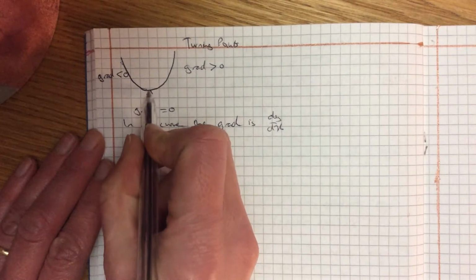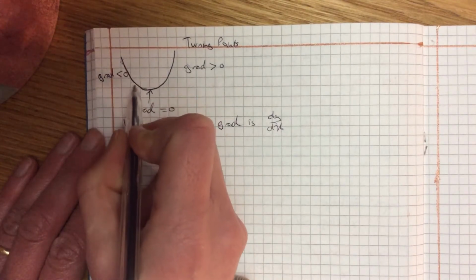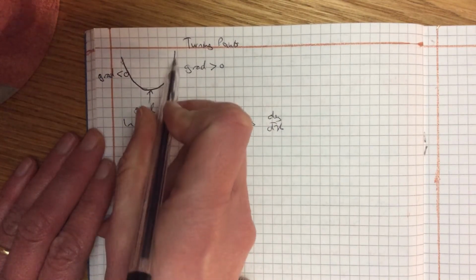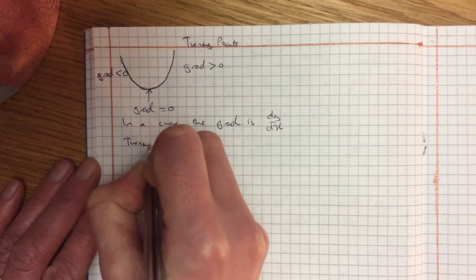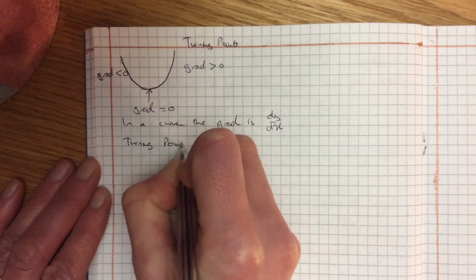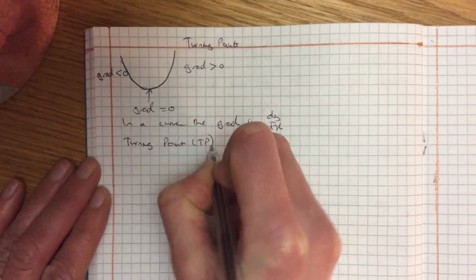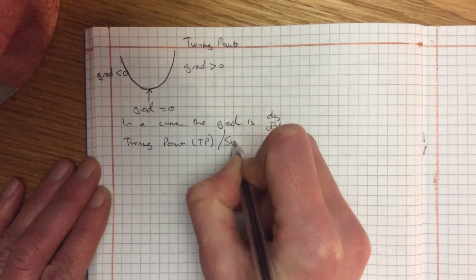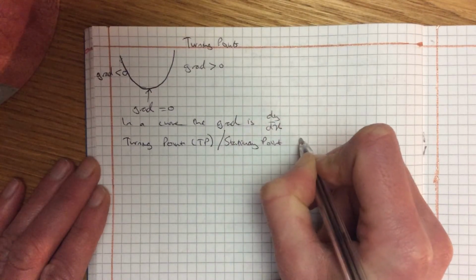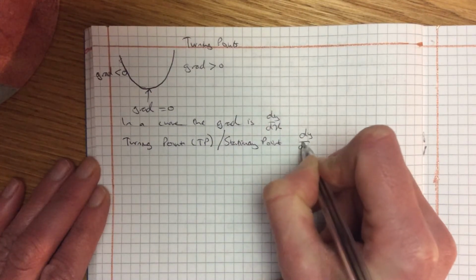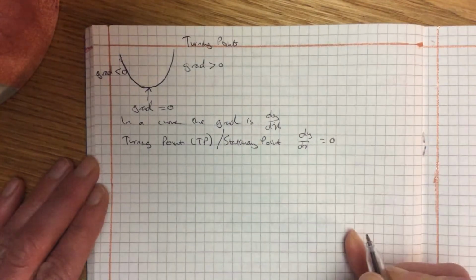So if you look down at the very, very bottom, the graph comes down, down, down. It then turns to go back up. This is called the turning point. So the turning point, usually abbreviated to TP. Sometimes it's called the stationary point. But at that turning point, the gradient is always 0.